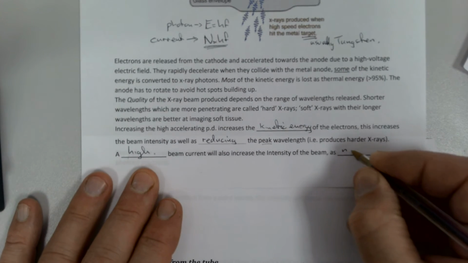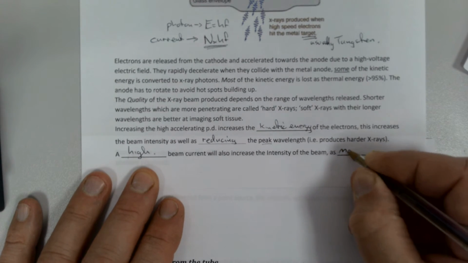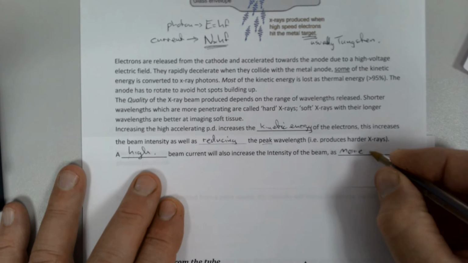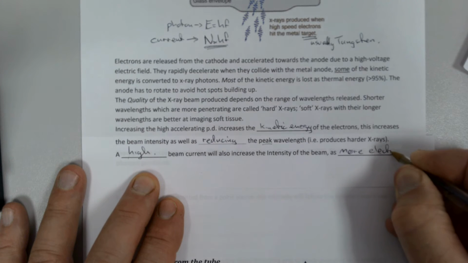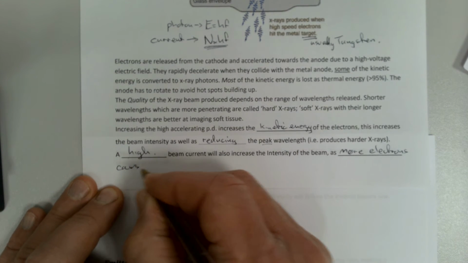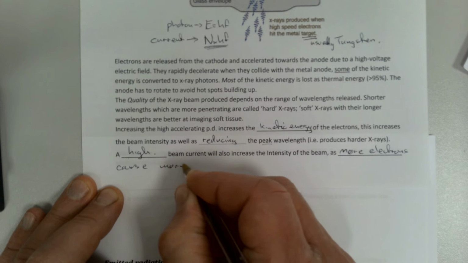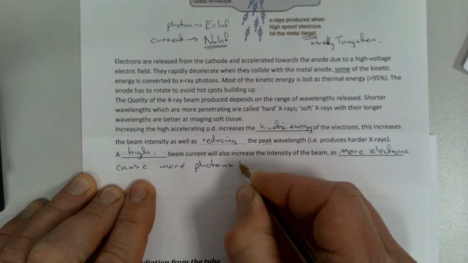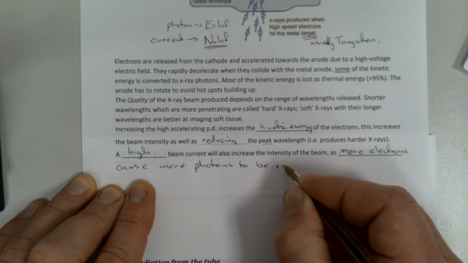As more electrons cause more photons to be released.